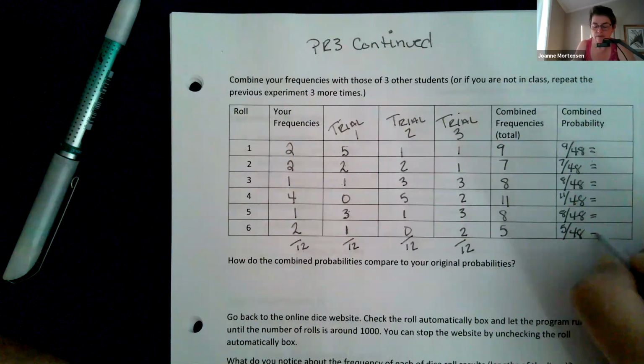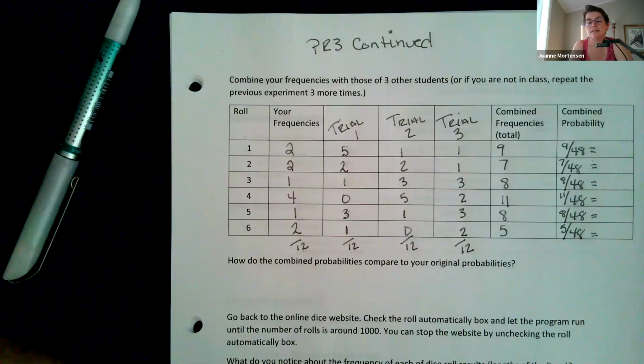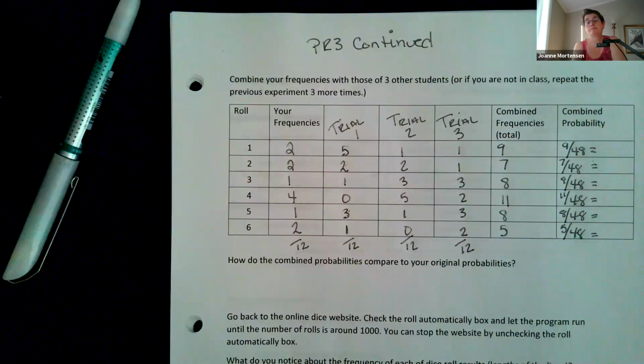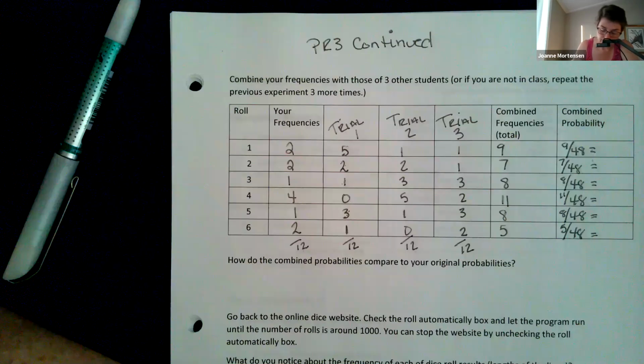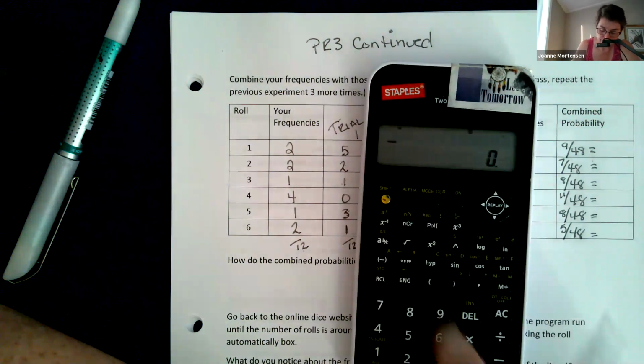Okay, so all I was doing is I combined them. So essentially it would be the same as rolling a die 48 times. But we just did it as a series. So again, if we combine class data, it would probably be faster. All right, let's do the math. 9 divided by 48. Oops, calculator on.